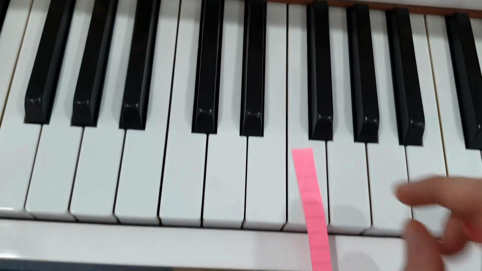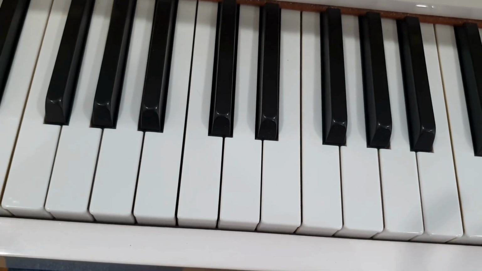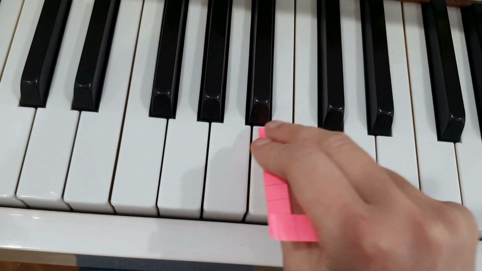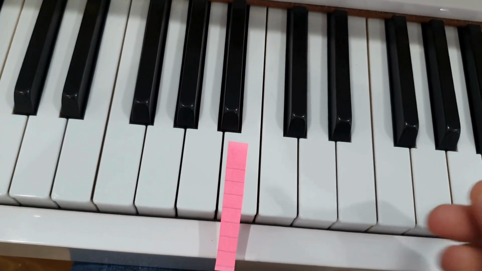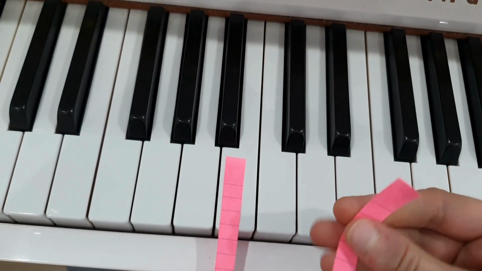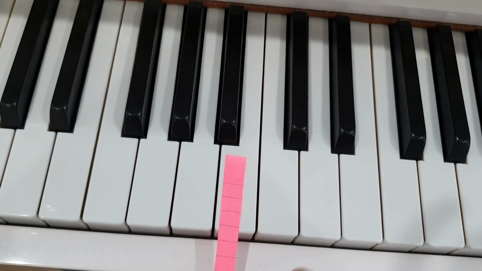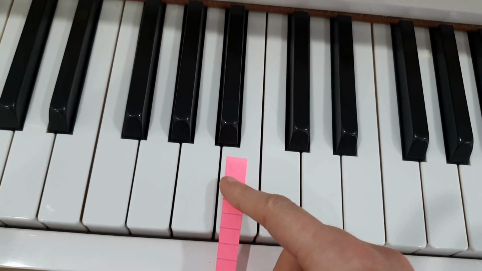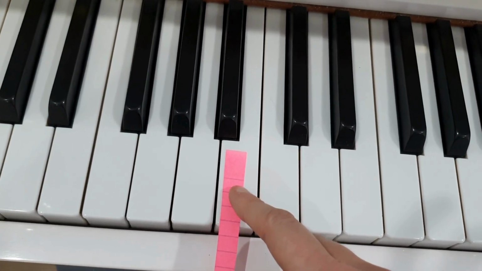Okay, I'm going to show you one final example. Let's do one on a B. We're going to start on a B, and we need to place this one a major second away from this one. So remember, we have to leave one piano key in between the two notes.